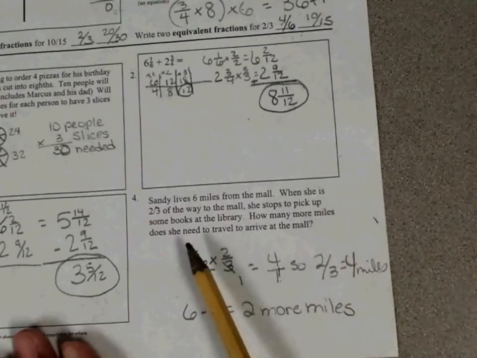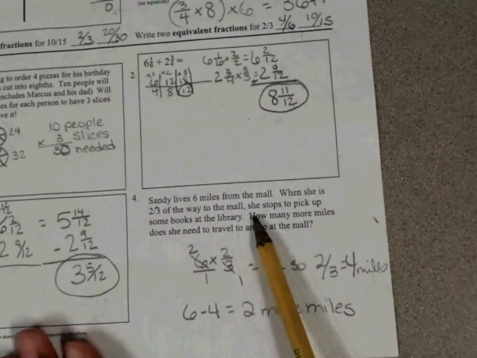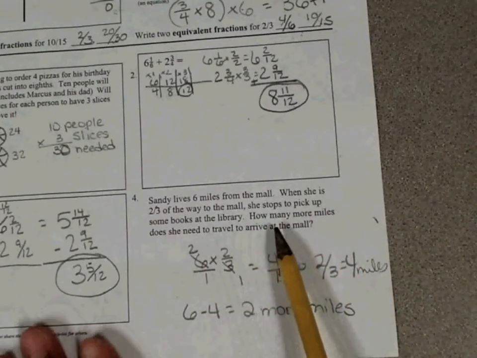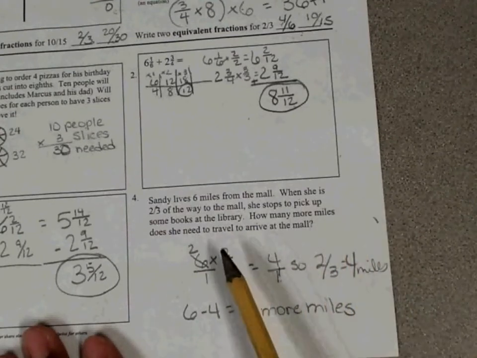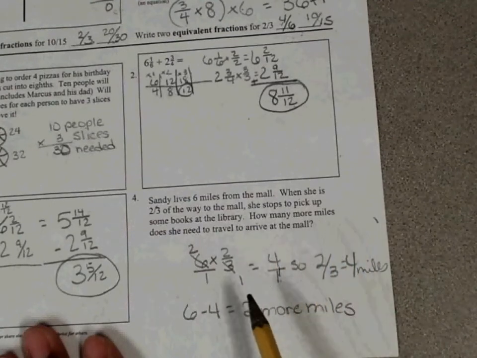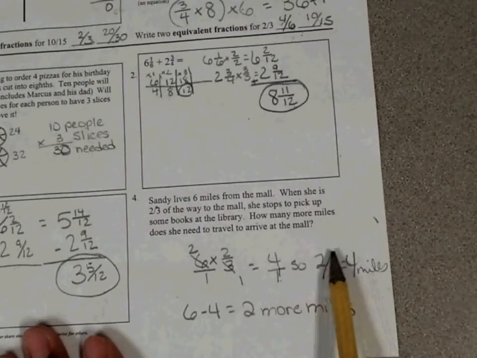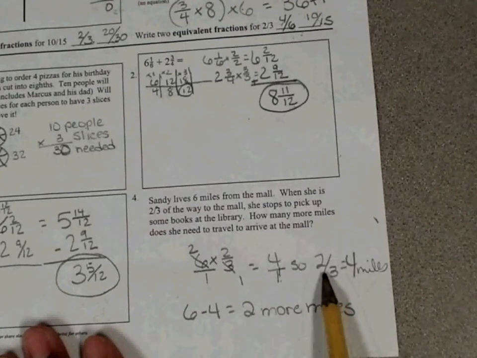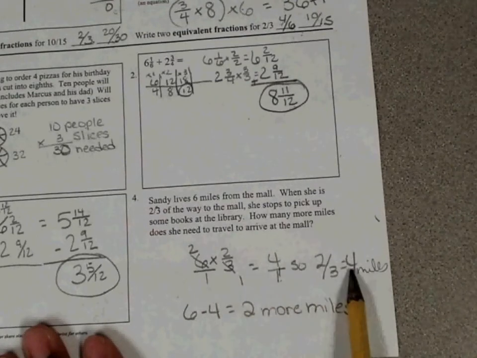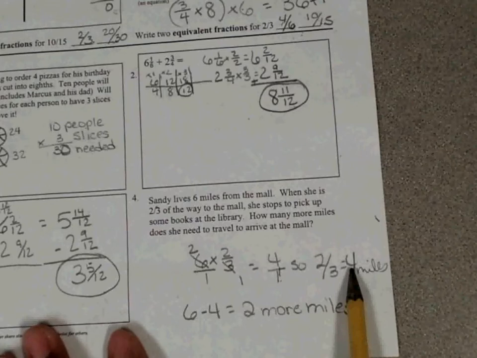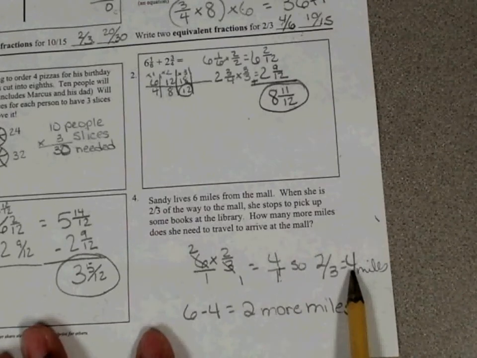Last one. Sandy lives 6 miles from the mall. When she is 2/3 of the way from the mall, she stops to pick up some books from the library. How many more miles does she need to travel to arrive at the mall? Well, she stopped 4 miles through because 2/3 of 6 equals 4 miles. So that's where she stopped.